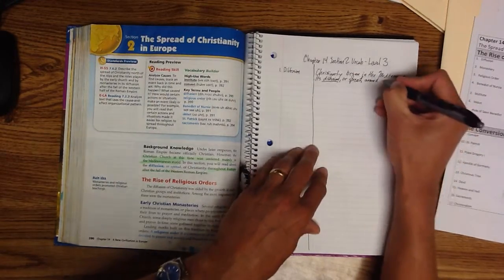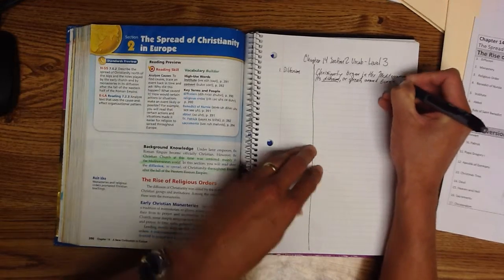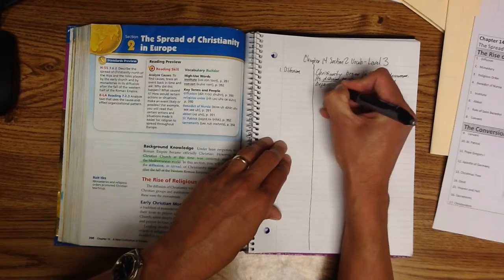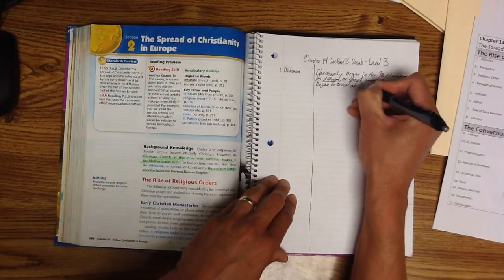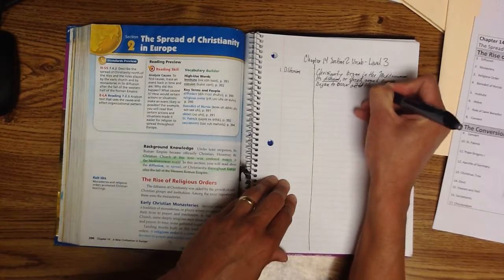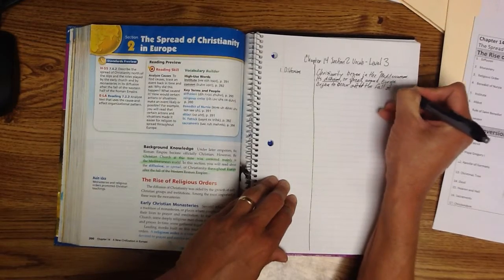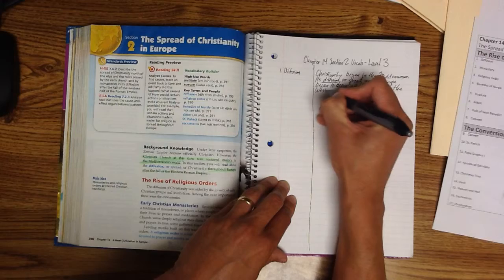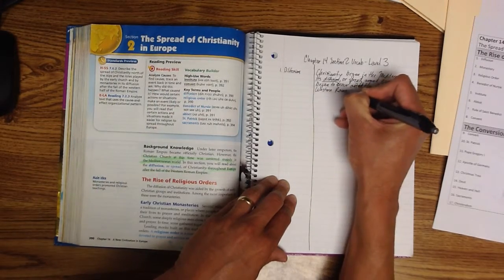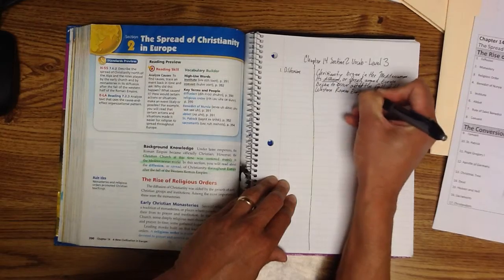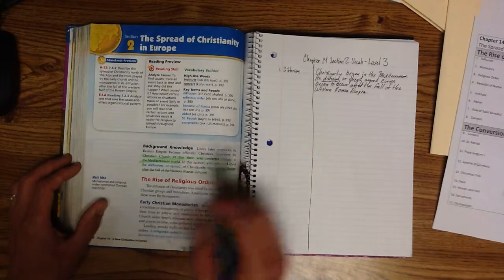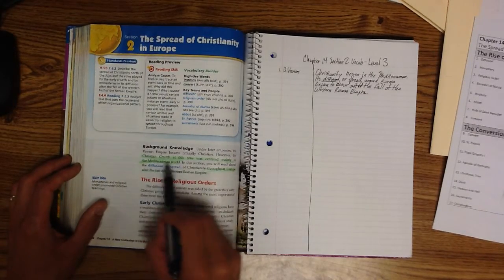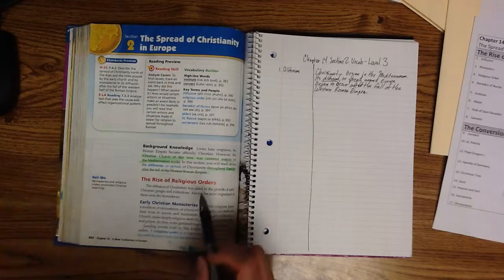It's diffusion or spread around Europe began to occur after the fall of the Western Roman Empire. Okay, and so now I've included the definition in there. I've got it right here, the spread. I've got my first concrete detail around beginning in the Mediterranean world, and that it's spread throughout Europe after the fall of the Western Roman Empire.